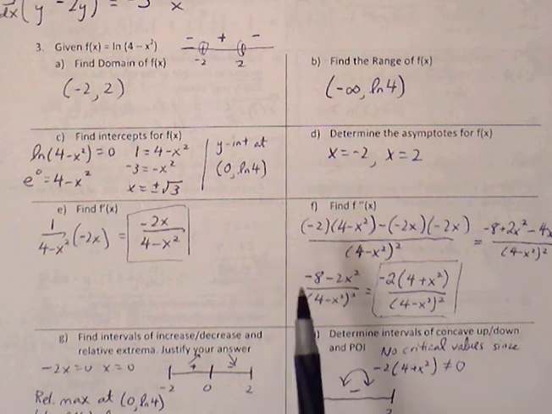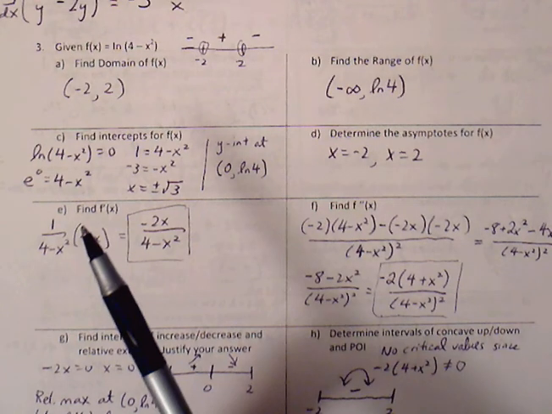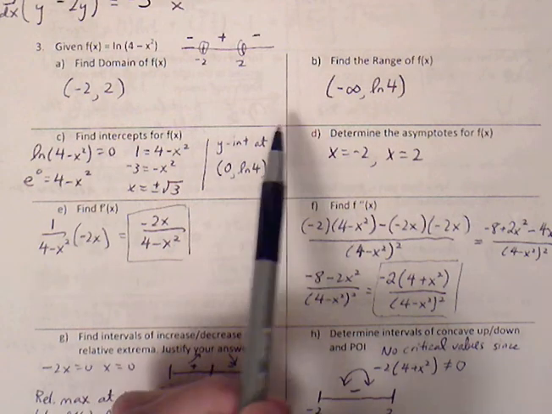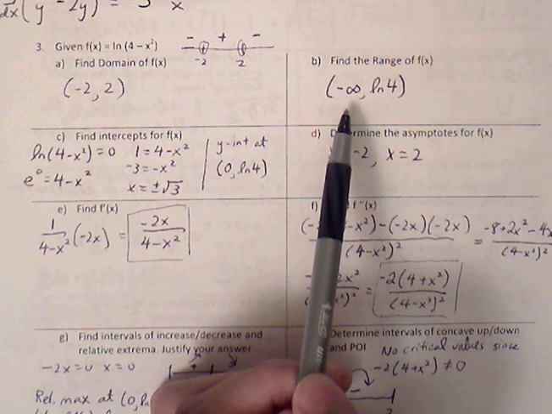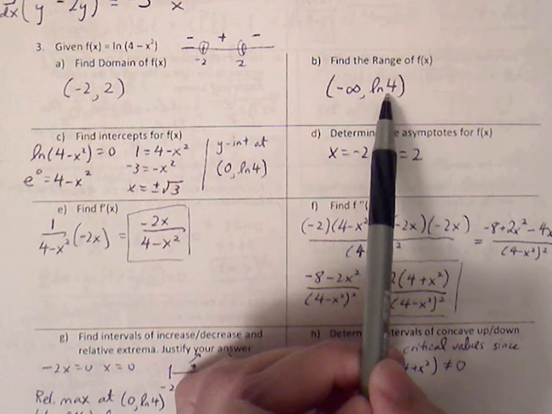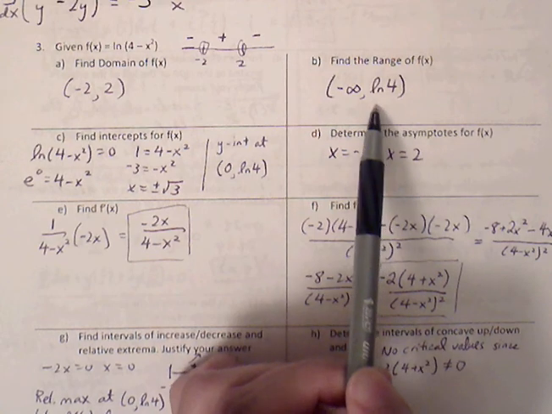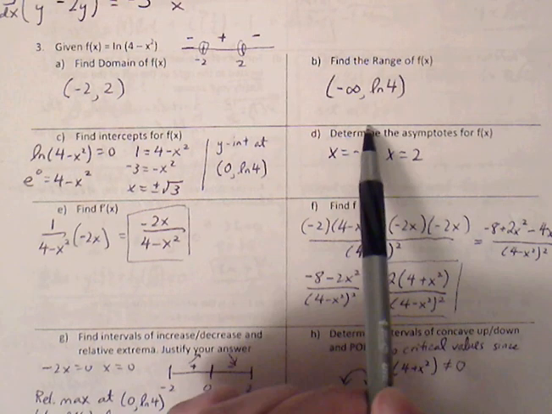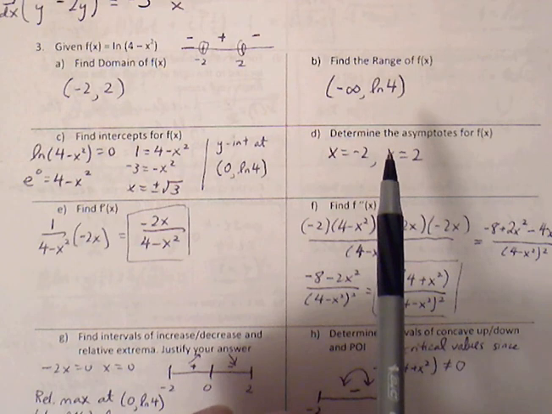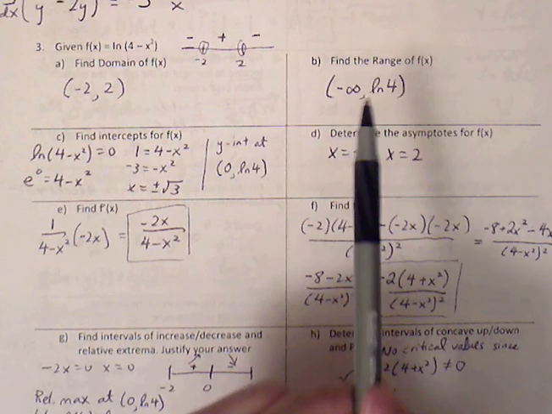For b, find the range of f of x. So if we want to find the range, we know that the graph is going to be increasing up until natural log of 4, and then it's going to start decreasing again. This will become more apparent once we look at the behavior of the graph in terms of slope and relative max or relative min. So we'll come back to this one.